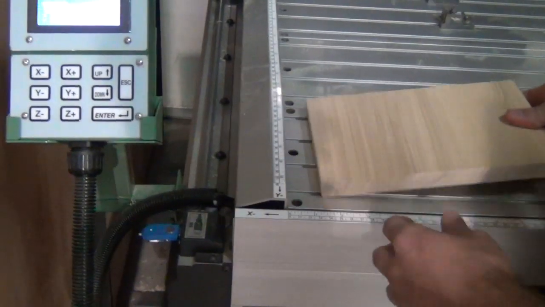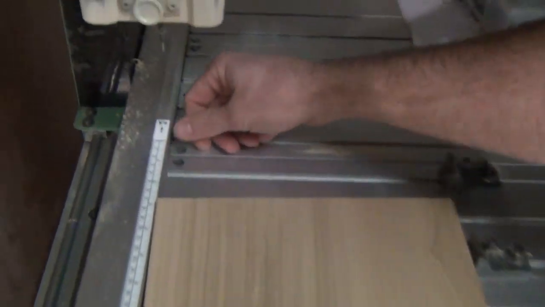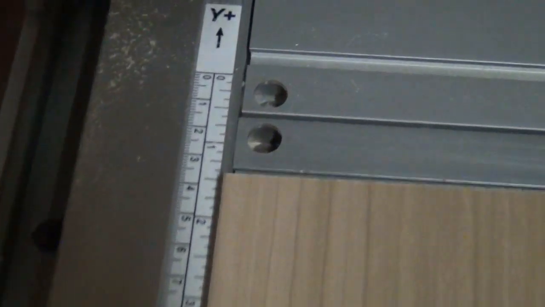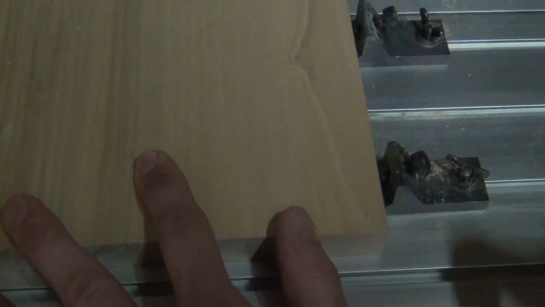What we're going to do is set this in here first, and I don't know if we can see this real clearly, but there's a 0 point up here, and we're just going to bring that right up to the 0, and then there's these clamps over here on this side. Real easy to use. We've been using the same piece size all day, so they're already preset, but if you needed to move them, you loosen that and move it to whatever line you need, right?